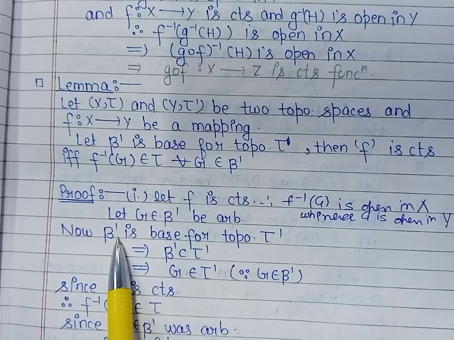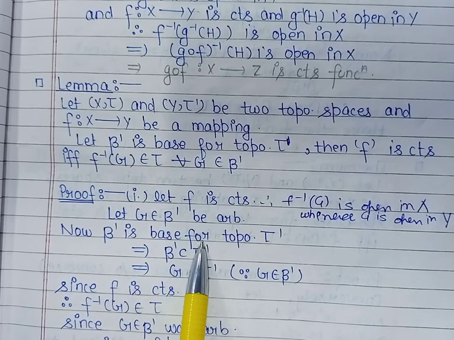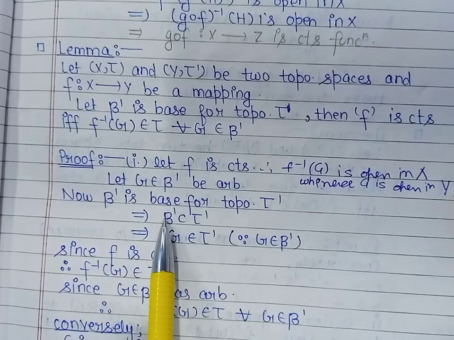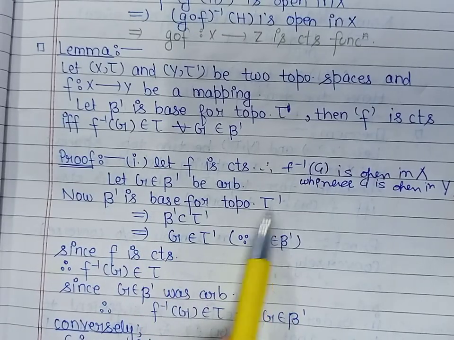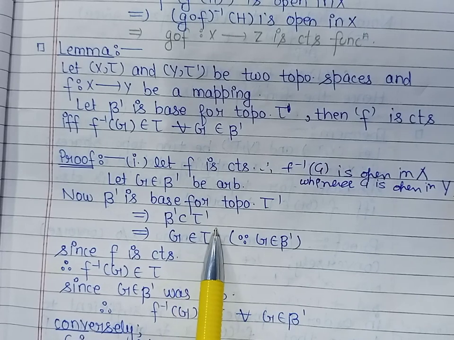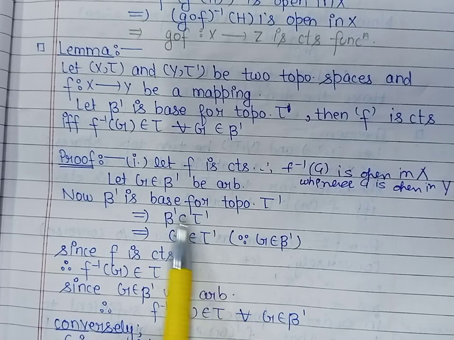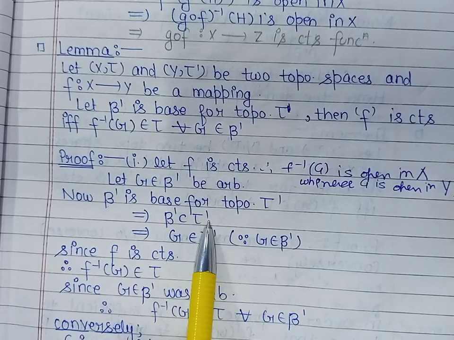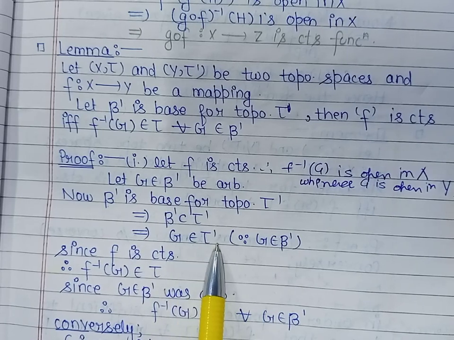Now because β' is base for the topology of Y, so by definition of base, that is a sub collection of the topology τ'. So β' is sub collection of τ'. So every member which belongs to β', that will belong to τ'. So G belongs to τ'.